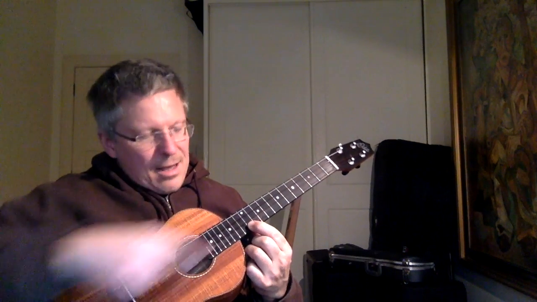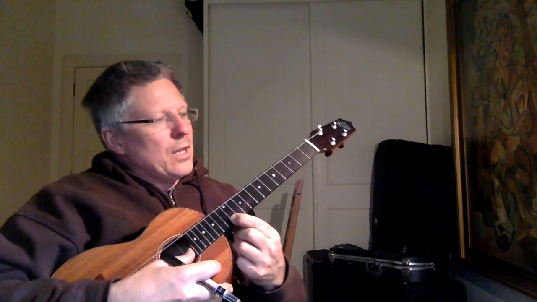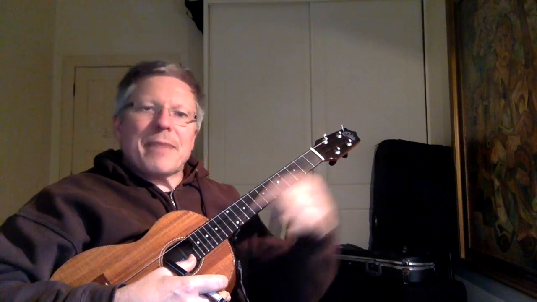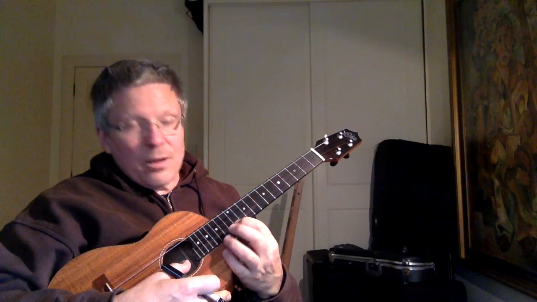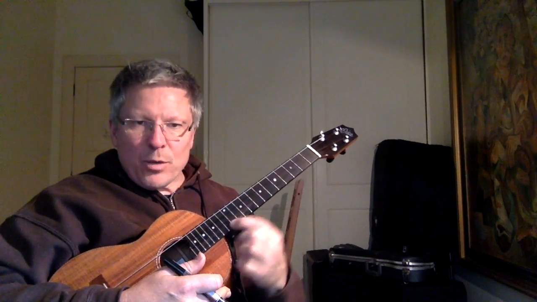That's exactly halfway between these two points. Now, if that's the 12th fret, we've got 11 other frets in here before we get back to the A at the bottom. So we have an open A and therefore another A here and 11 spots between them.